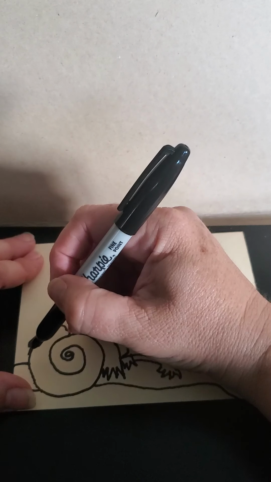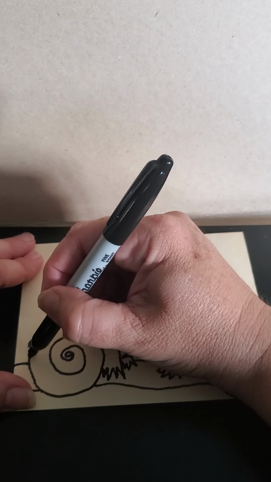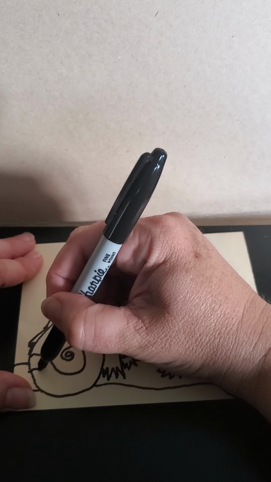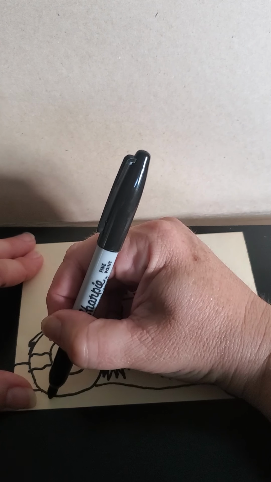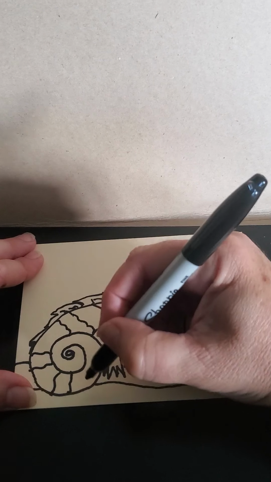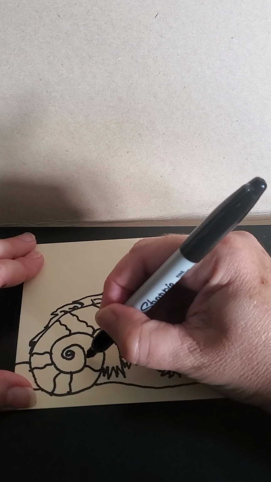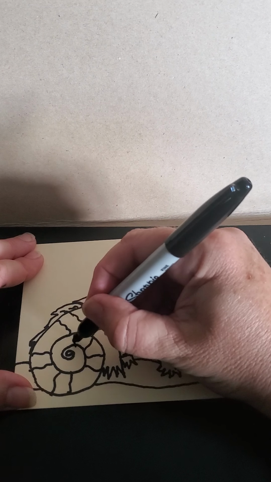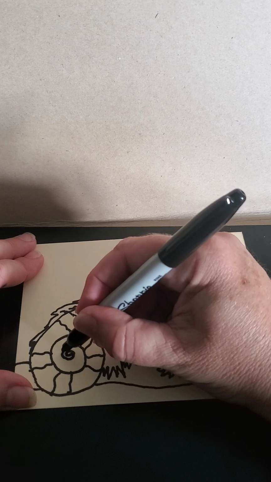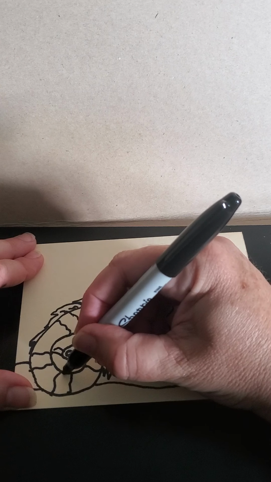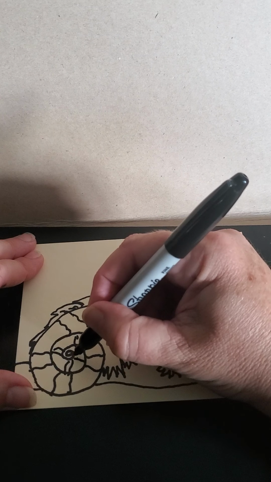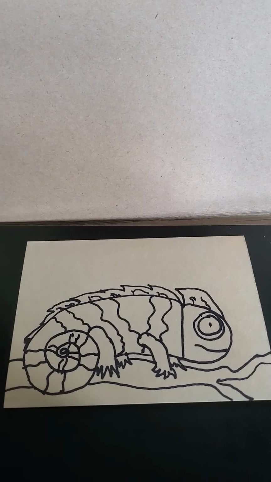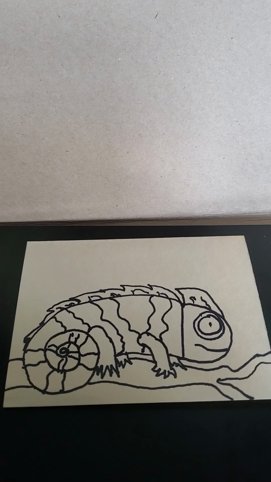So I'm going to continue this pattern down the tail, the spiral of the tail. All the way. And remember, you don't have to use the same lines that I'm using. You could be going in and adding any kind of details you want. So I have my chameleon, I have the legs, I have the branch.